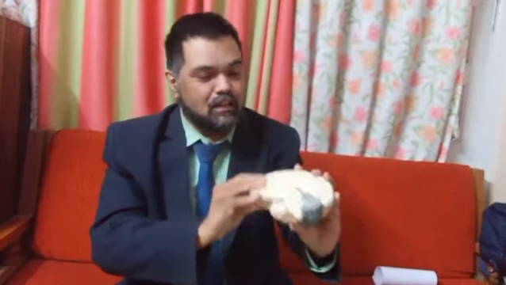Where it is located is most important. It is located in the frontal lobe, among frontal, parietal, temporal, and occipital. That is enough. It is also called the frontal horn. All that should be written in the description: number 1, located in the frontal lobe; number 2, it is called the frontal horn.